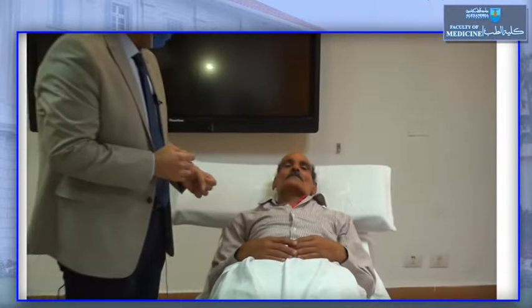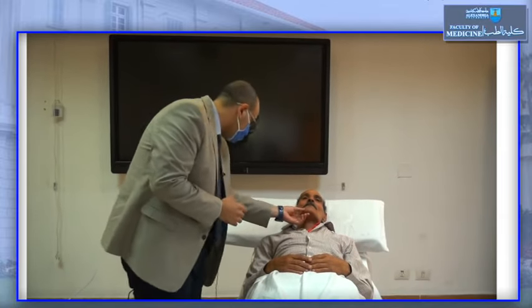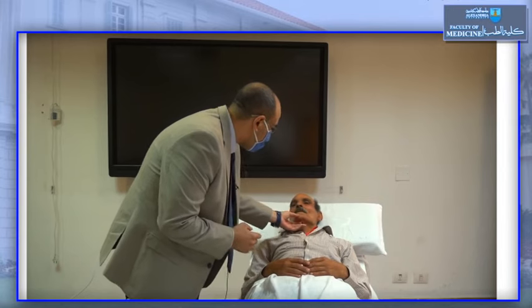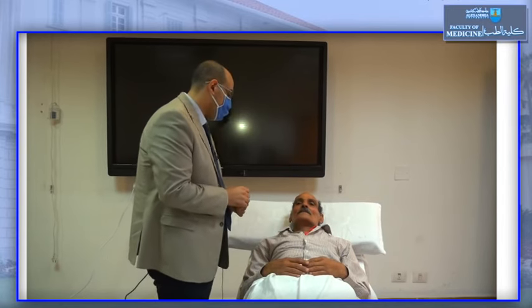Ask the patient to elevate his tongue. There is no central cyanosis. We should look for central cyanosis. Okay, thank you. There is no gum bleeding. It's very important. The tongue is healthy. There are no signs of vitamin deficiencies. There is no angular stomatitis or herpes simplex.